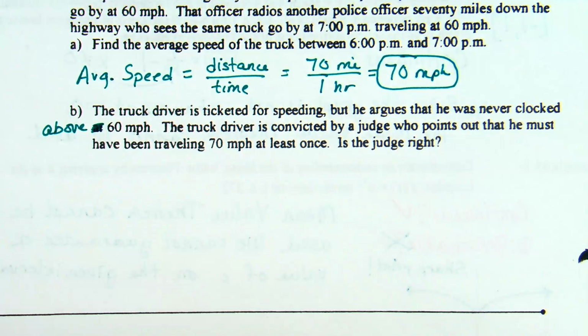So he stopped at the Flying J just for lunch, and that's why it took him 2 hours. Does it say if it's the same day or not? Could be 7 p.m. the next day. Luckily, they would have that information in the courtroom. Well, we don't have that information in our courtroom. So is the judge right?